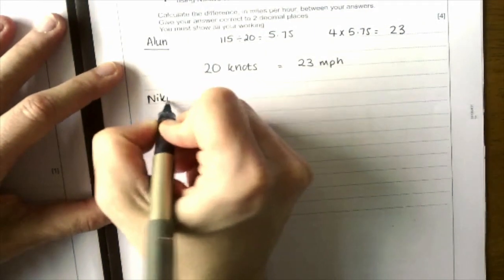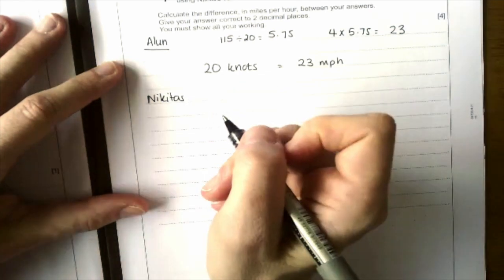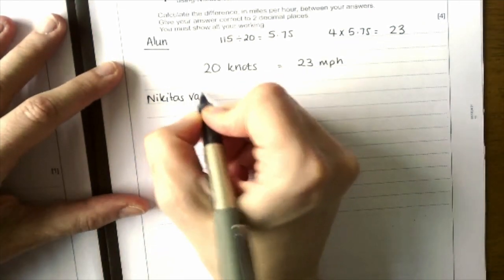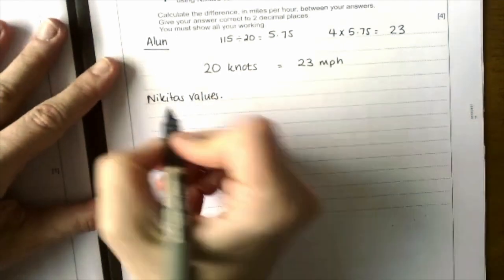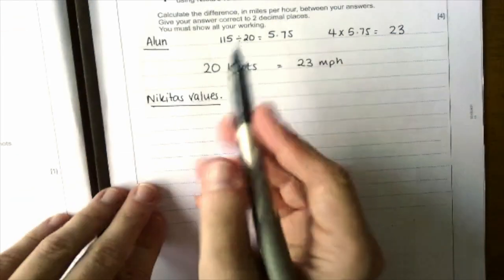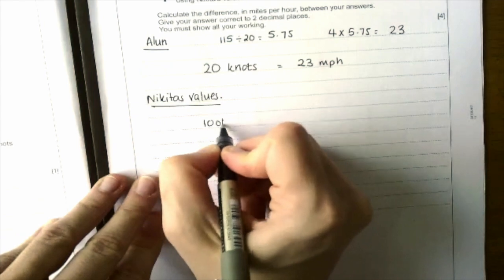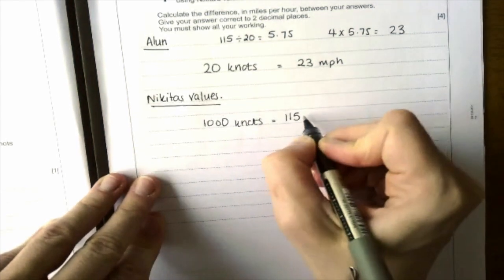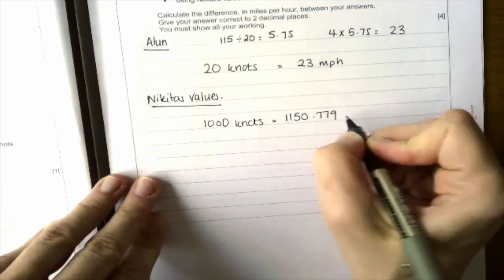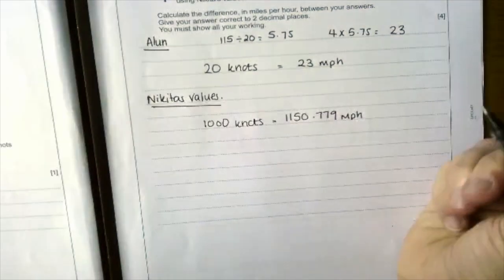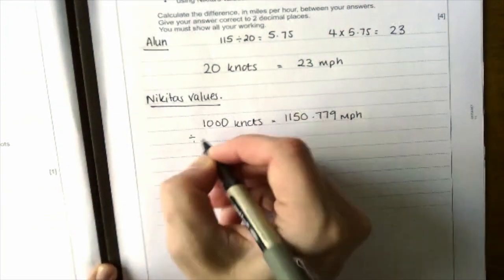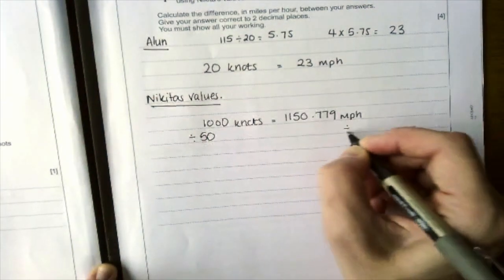So now let's do it using Nikita's values. Okay, so we know that 1,000 knots equals 1,150.779 miles per hour. We only want 20, so to get 20 knots, I need to divide this by 50.